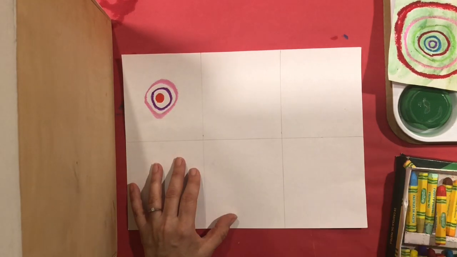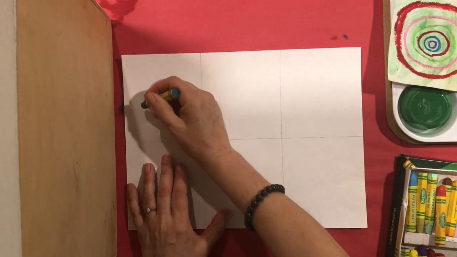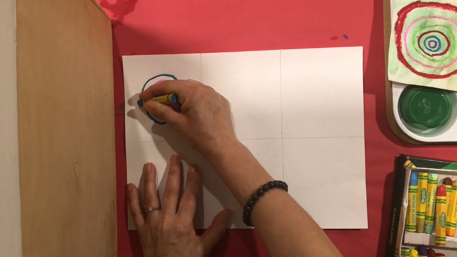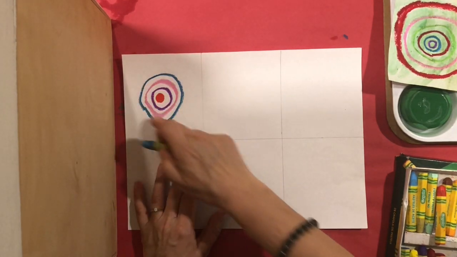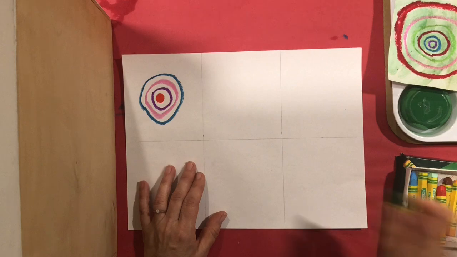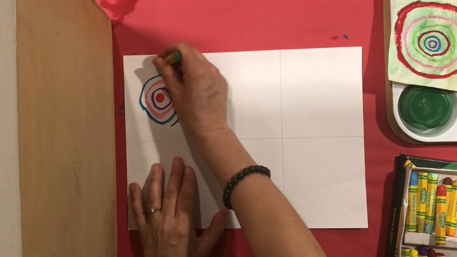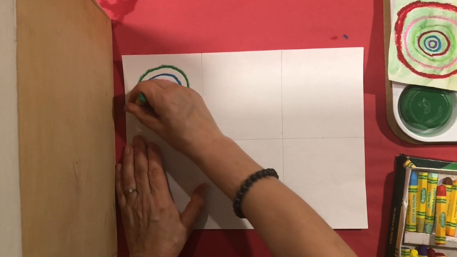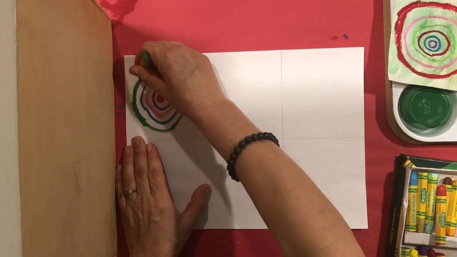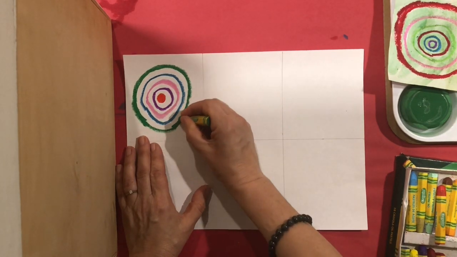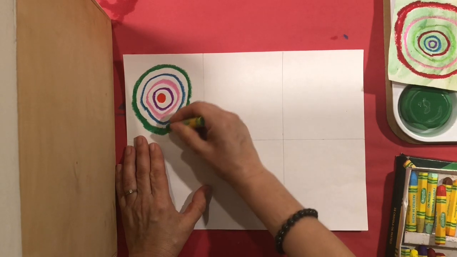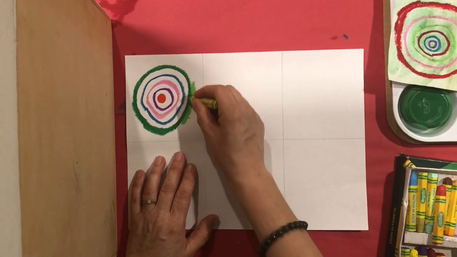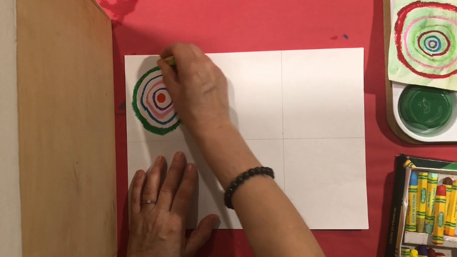Now you might be saying, that doesn't look like a circle. But guess what? Kandinsky's didn't really either. We're just going to be making something that is going around the same middle circle. You can keep changing your colors. You can keep your lines that you make. They can be thin, or you can thicken them up. You can use any colors you like. You can make them close to each other, or you can make a space in between.